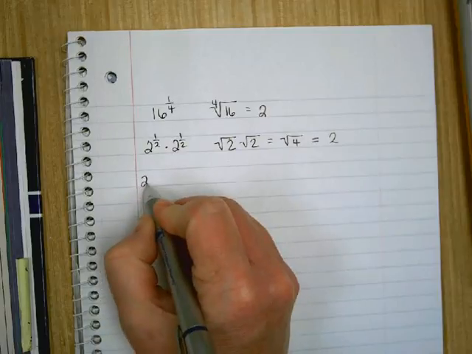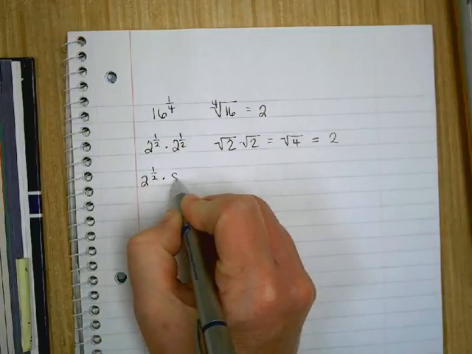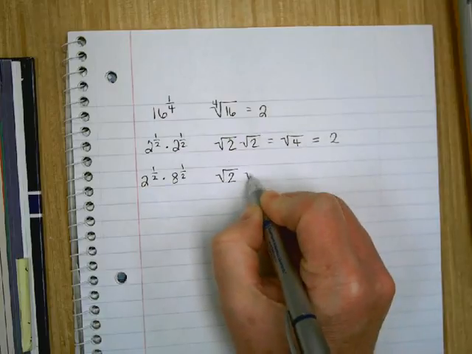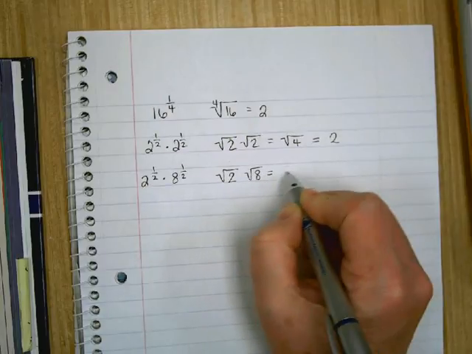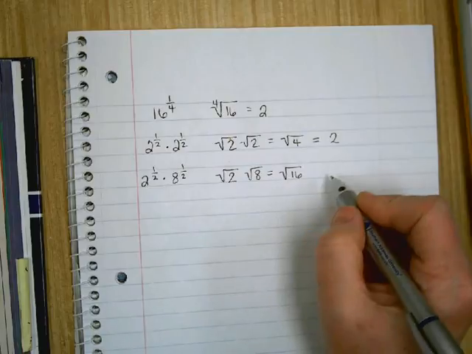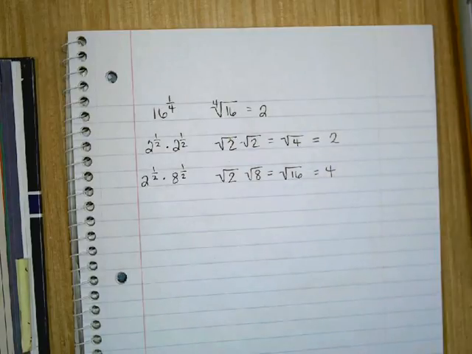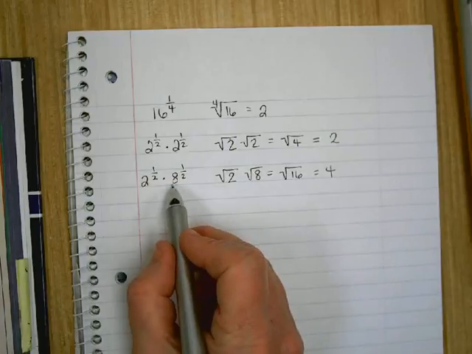2 to the 1/2 times 8 to the 1/2 means you're taking the square root of 2 times the square root of 8. That is the square root of 16. And what is that answer? 4. Where'd you get the 8 from? Right there. It was in the problem.